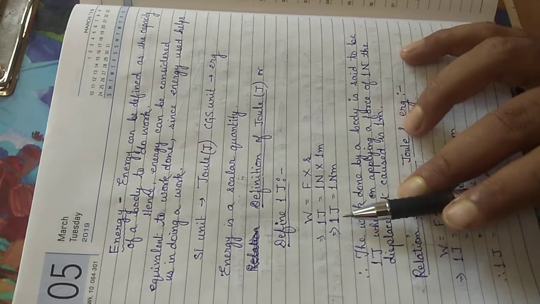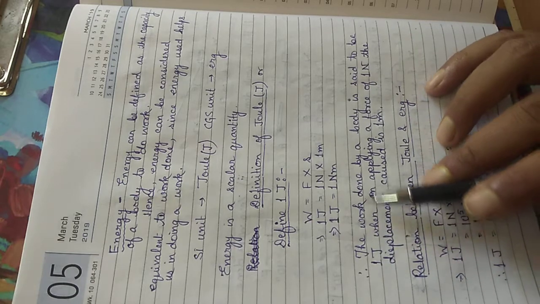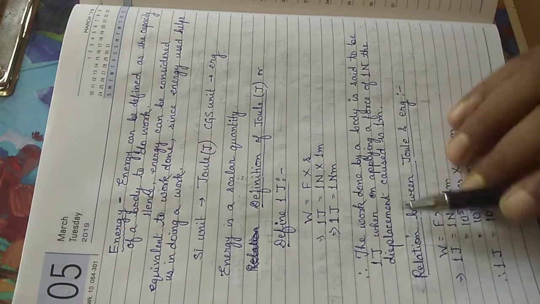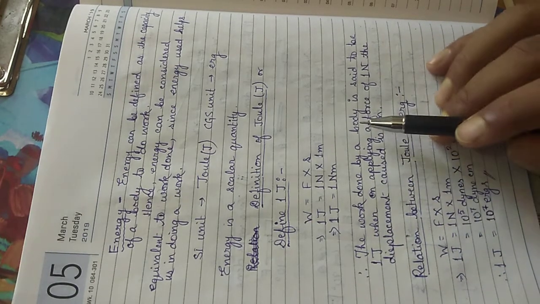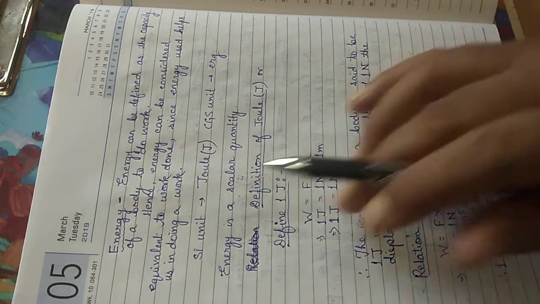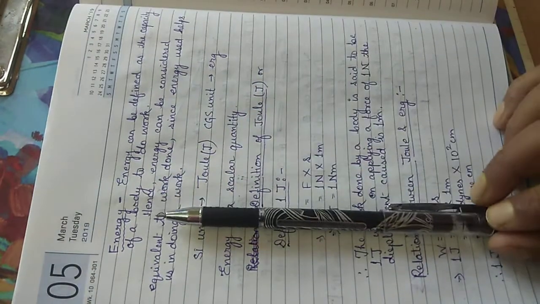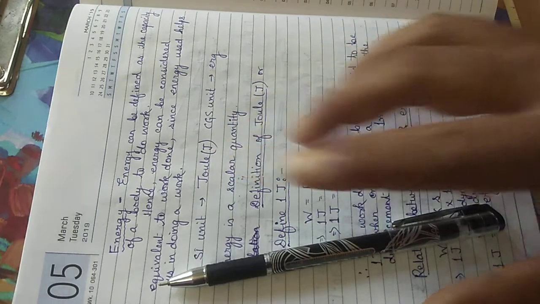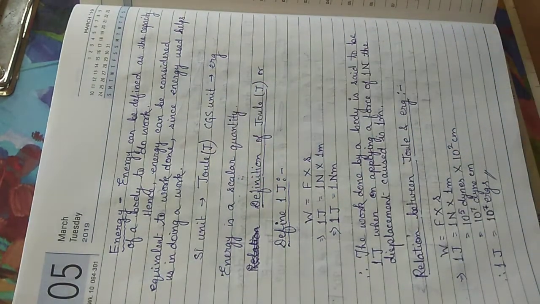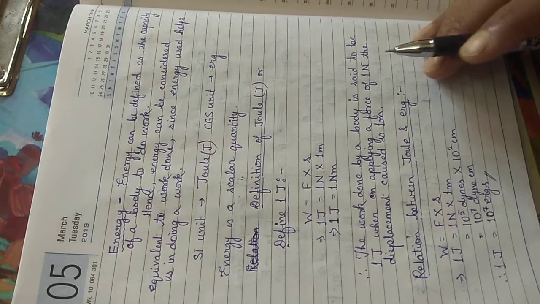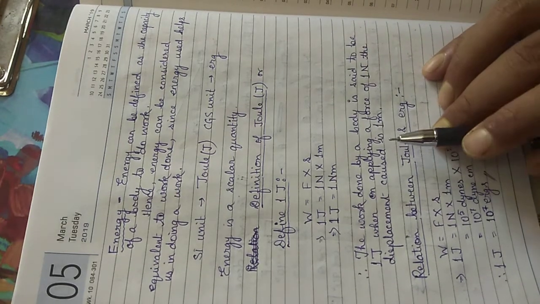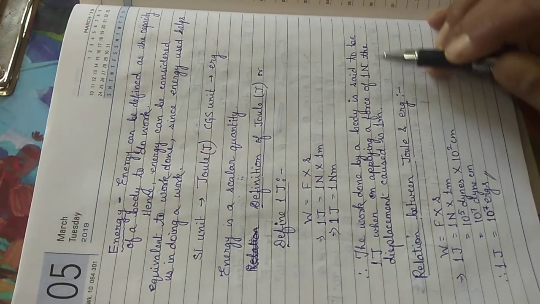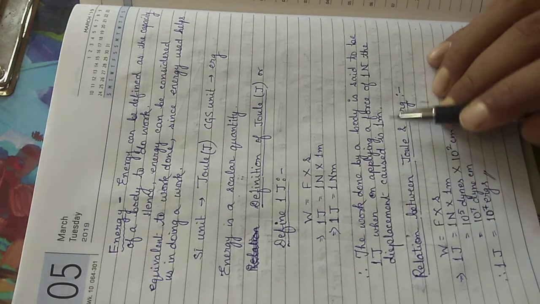Therefore, we can write the statement that the work done by a body is said to be 1 joule when, on applying a force of 1 Newton, suppose there is a body and you are displacing this body over 1 meter, and while doing so you are utilizing 1 Newton of force, then you are said to have done 1 joule of work. So on applying a force of 1 Newton, the displacement caused is 1 meter.